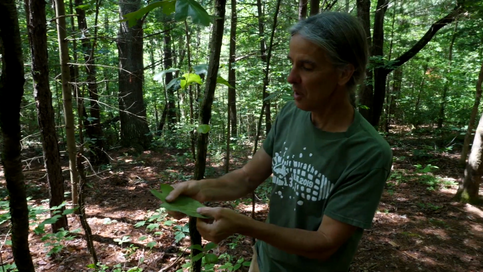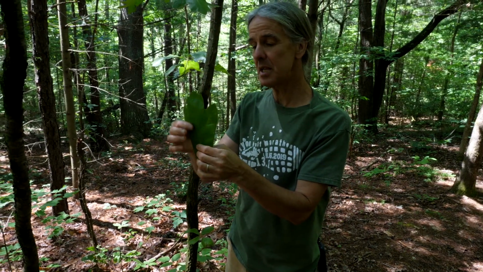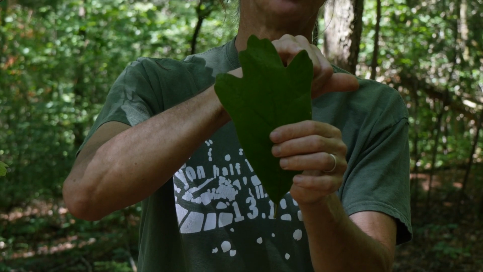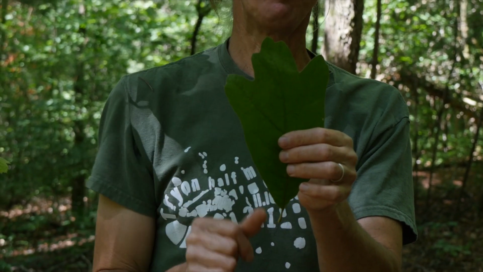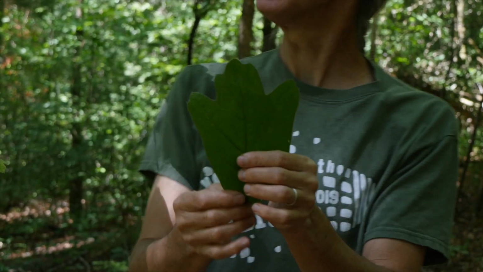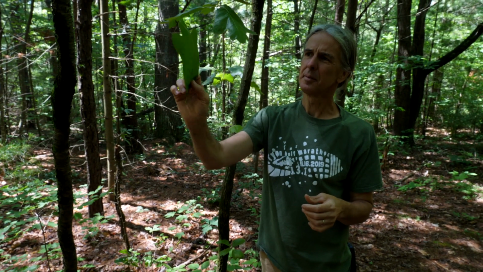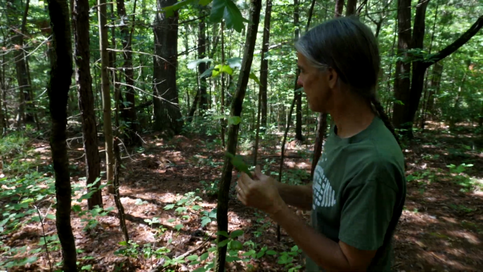But this is another one that's kind of pubescent. It's kind of fuzzy, right? It's got these three lobes, but you'll notice it's got the little point on the tip, and that point on the tip identifies it as a red oak. So this is southern red oak. It also looks like a turkey foot, right? It looks like a turkey foot. So that's southern red oak.